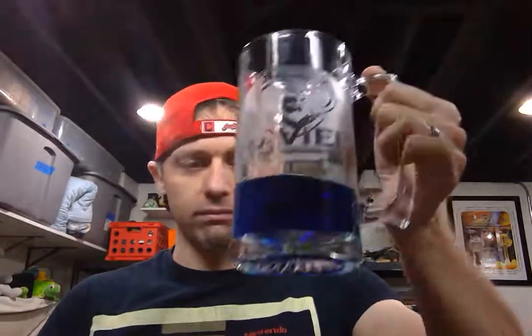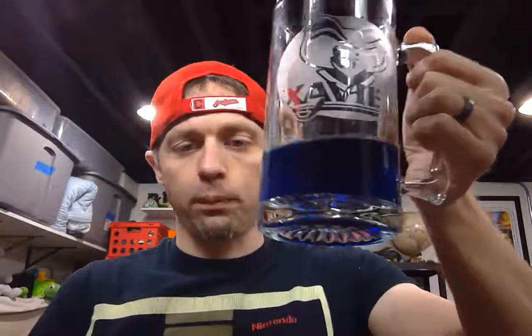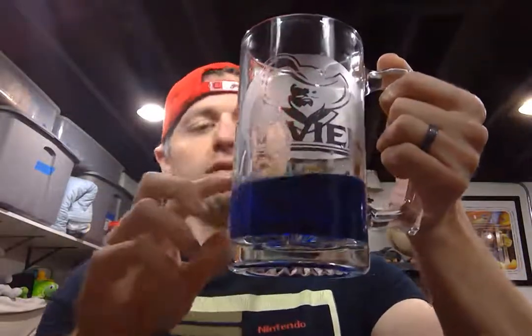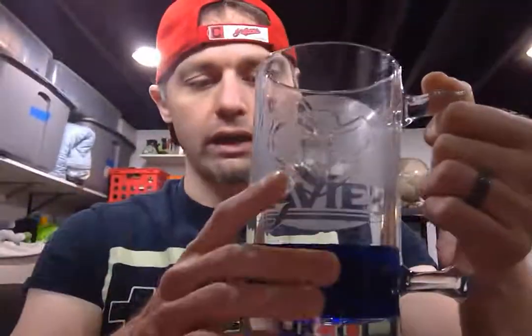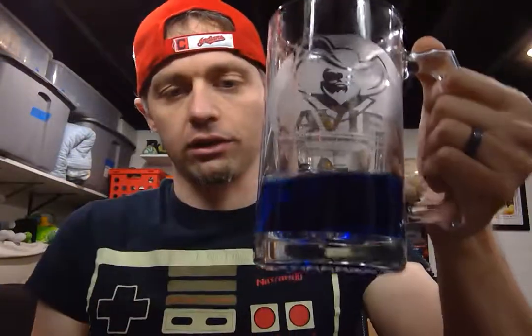To illustrate what we have going on here, I have a mug, my awesome Xavier mug, and in it there is some food coloring and water. It's just food coloring and water, and it's pretty concentrated. There's a decent amount of food coloring and not that much water, and it shows as dark because the food coloring actually has a color to it.